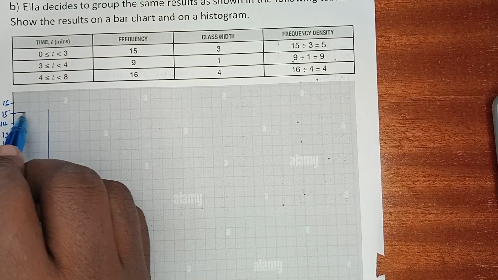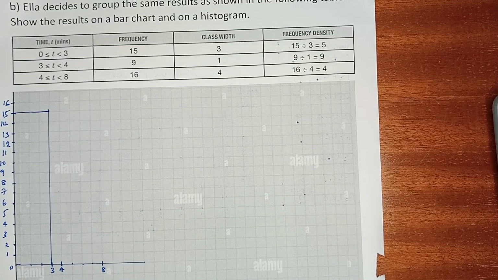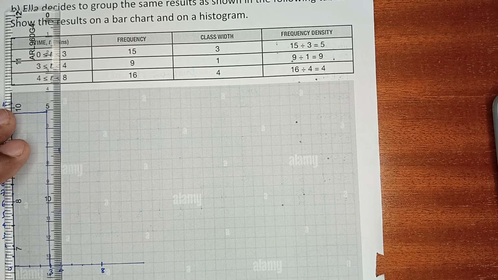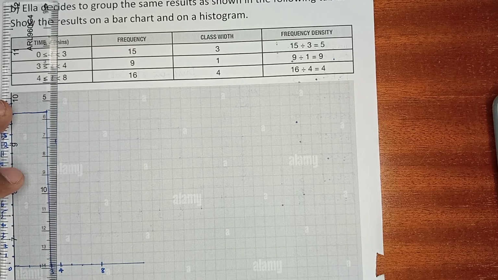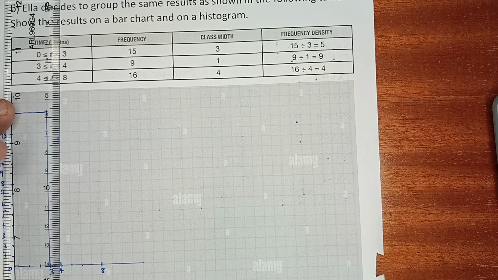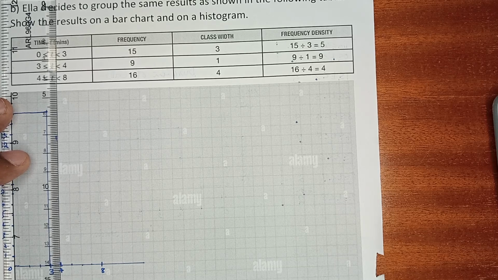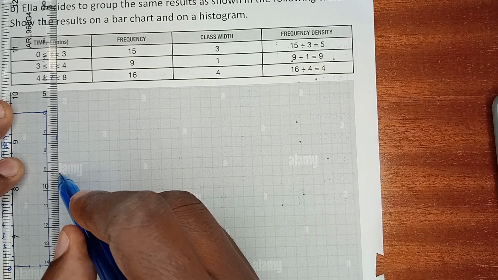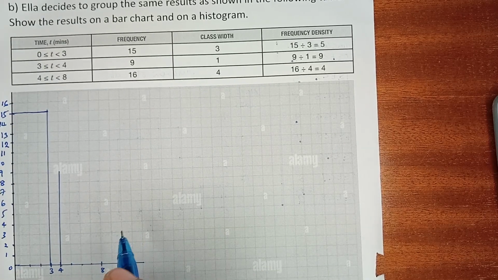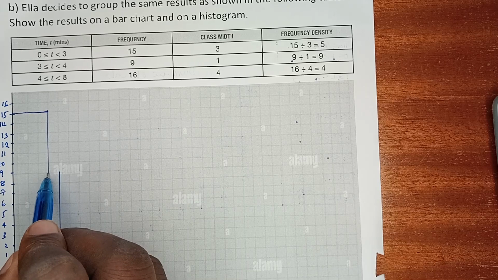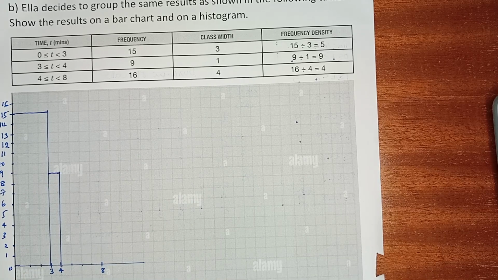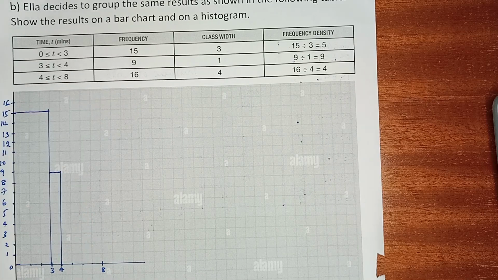That is 15. From 3 to 4, we have 9, and we identify where our 9 is and draw a bar. There we are. What about 4 to 8? 4 to 8, we have 16 as the frequency.